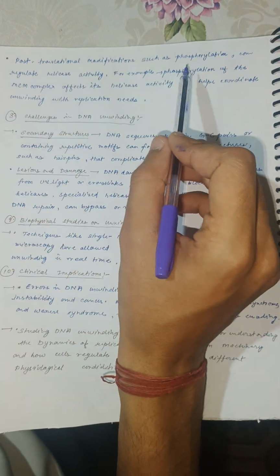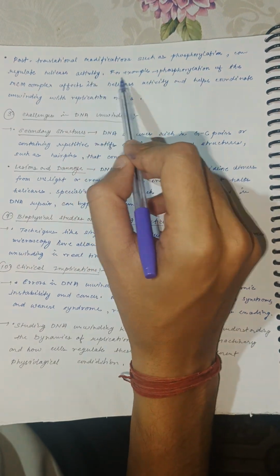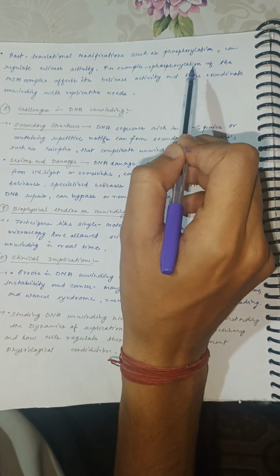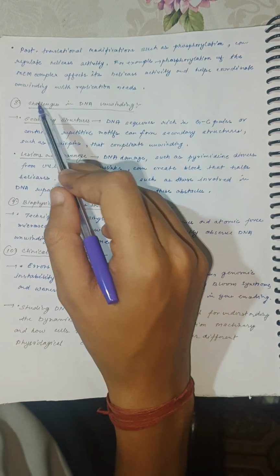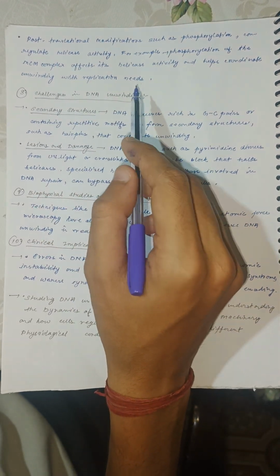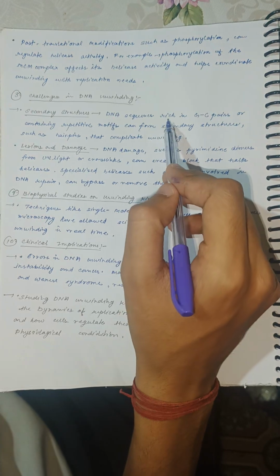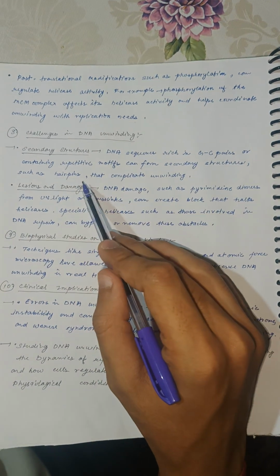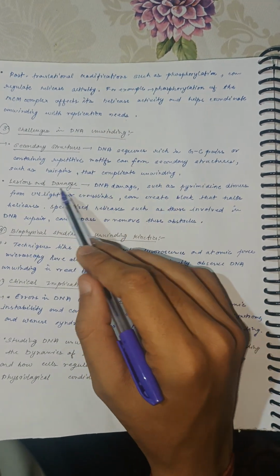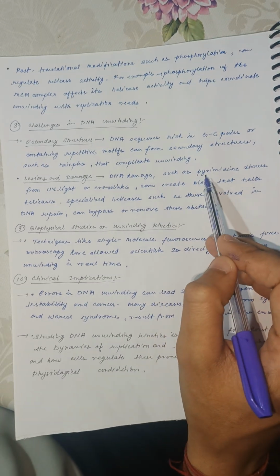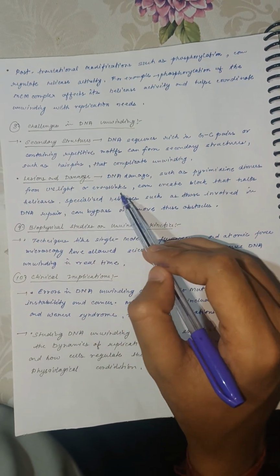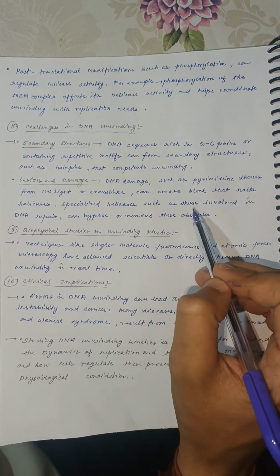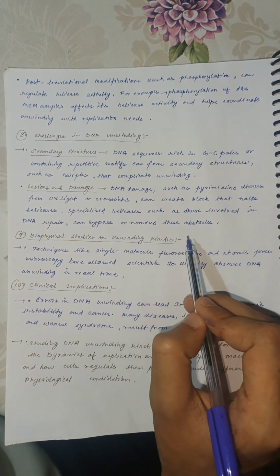Post-translational modifications such as phosphorylation can regulate helicase activity. For example, phosphorylation of the MCM complex affects its helicase activity and helps coordinate unwinding with replication needs. Eighth one is challenges in DNA unwinding. Secondary structures. DNA sequences rich in GC pairs or containing repetitive motifs can form secondary structures, such as hairpins, that complicate unwinding. Lesions and damage. DNA damage, such as pyrimidine dimers from UV light or crosslinks, can create blocks that halt helicase. Specialized helicases, such as those involved in DNA repair, can bypass or remove these obstacles.